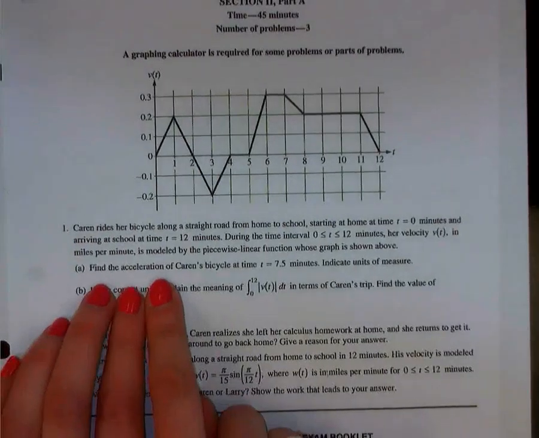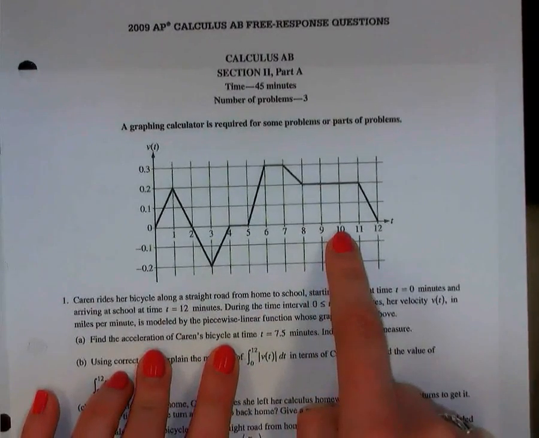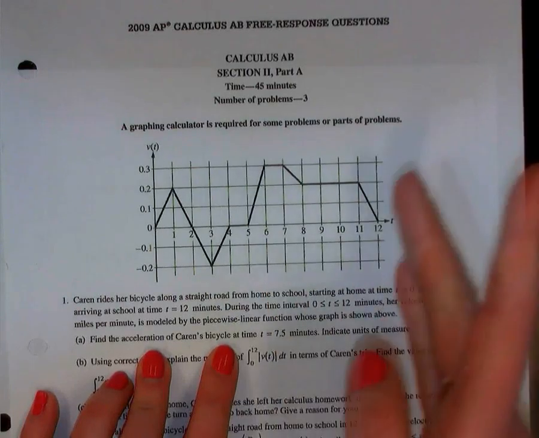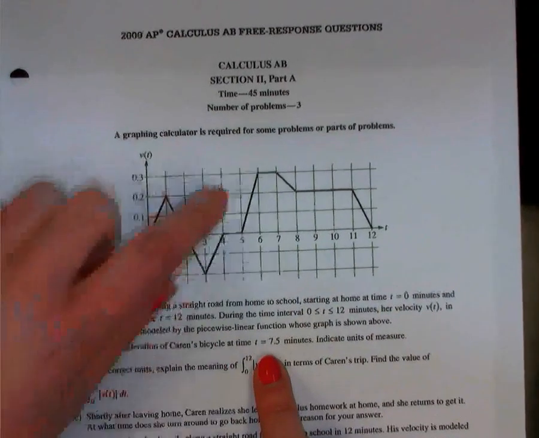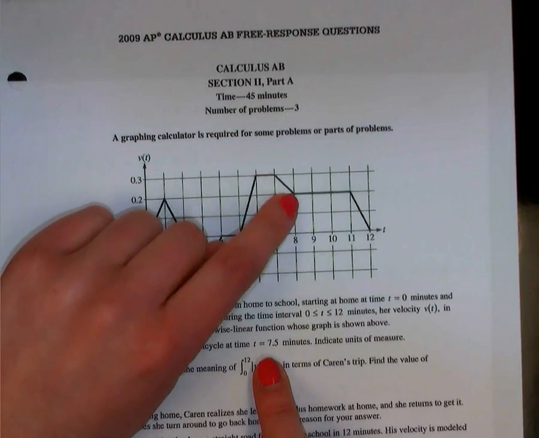For part A, find the acceleration of the bicycle. You are given velocity, and acceleration is the slope because we want the derivative of this graph. At 7.5, I want the slope of that line segment. It's clearly negative because it's going down.